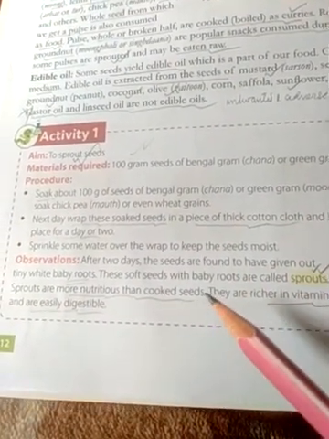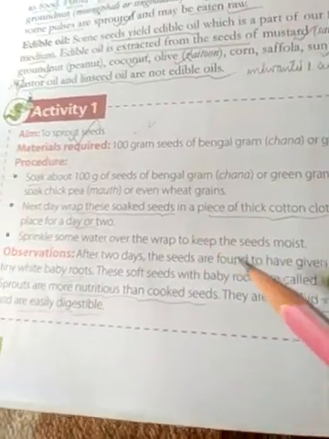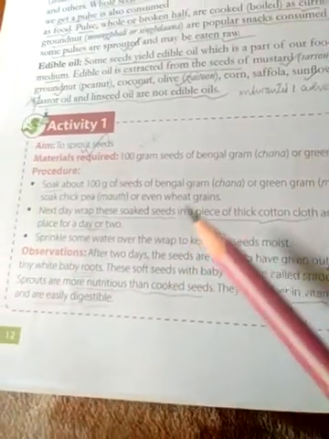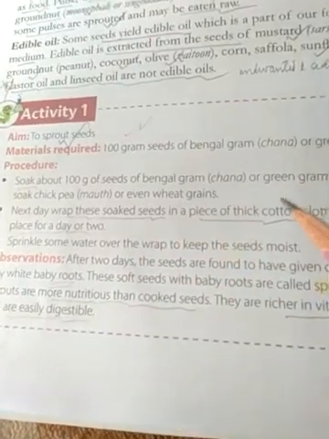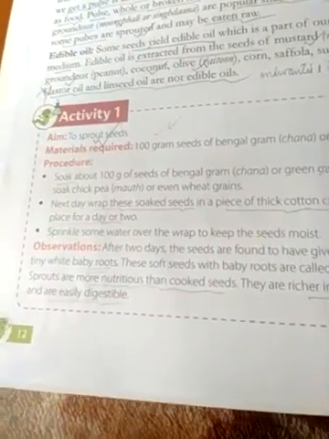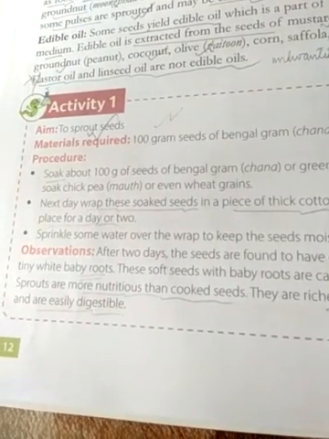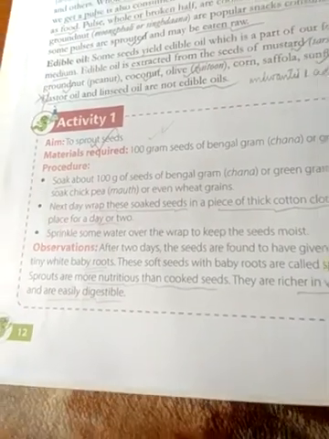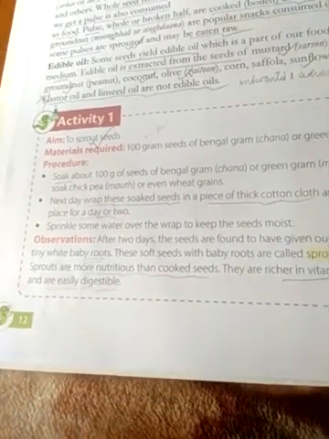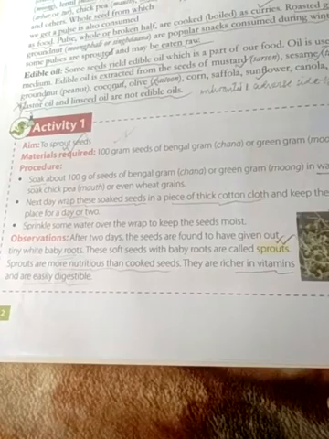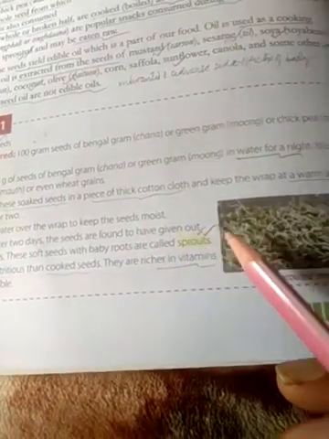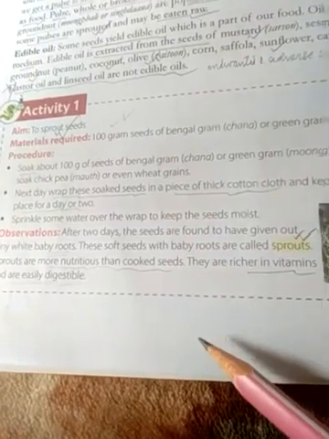The procedure is very simple. We have to take water and soak some amount of seed into the water, and thereafter we have to wait for 2 days, and it should be kept at a warm and airy place for 2 days.